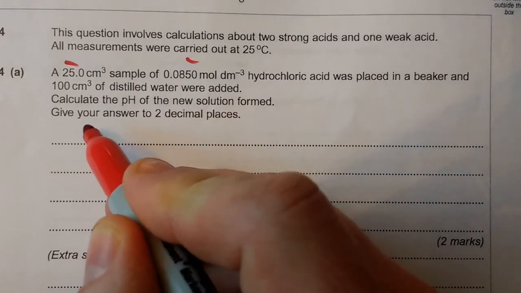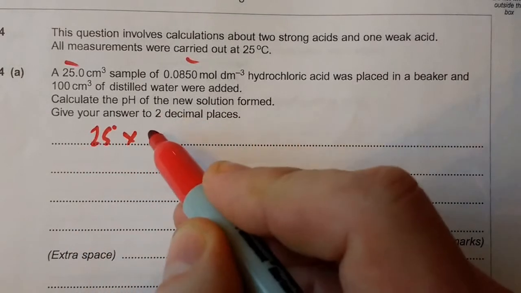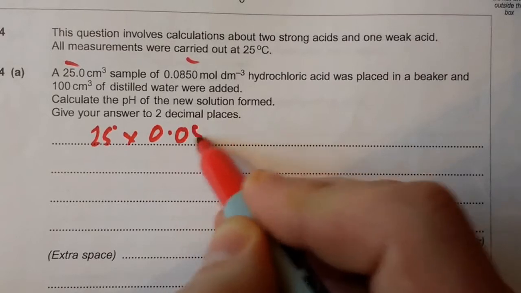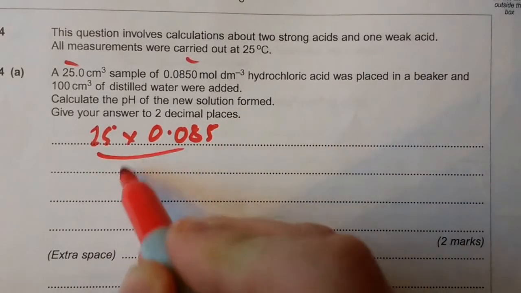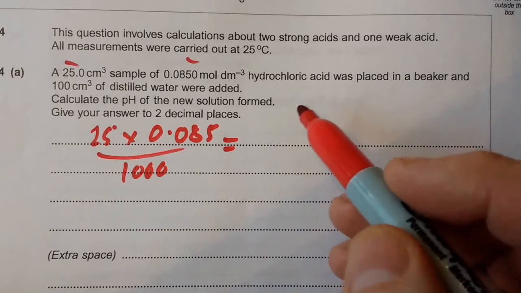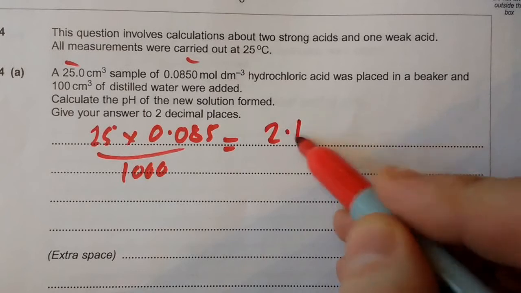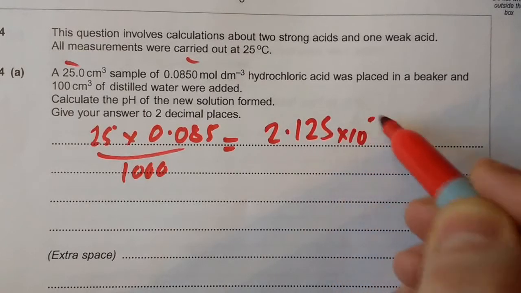So moles in solution is V times M over 1,000. So our V is 25 times the molarity is 0.085 over 1,000, and that should give you 2.125 times 10 to the minus 3.